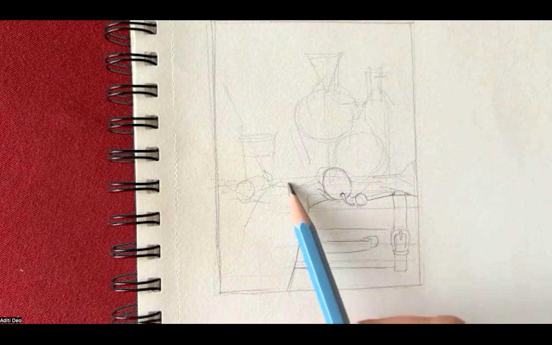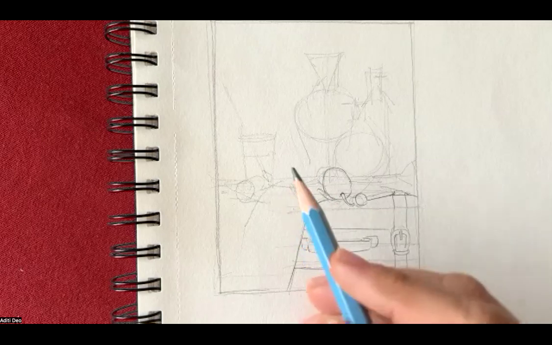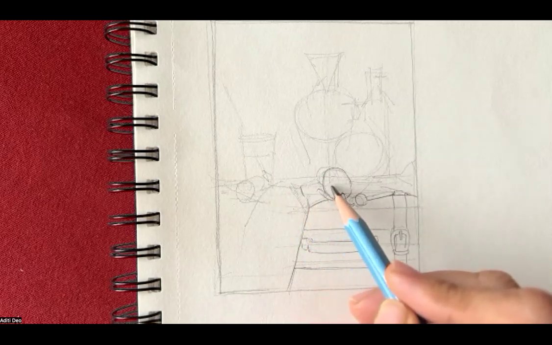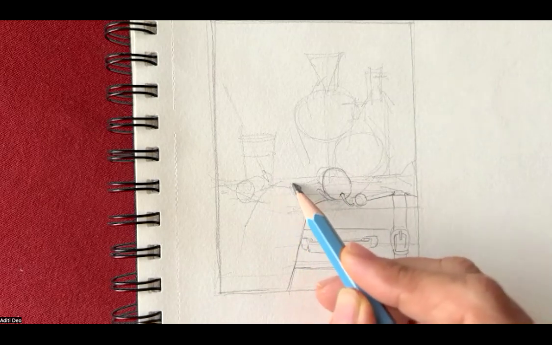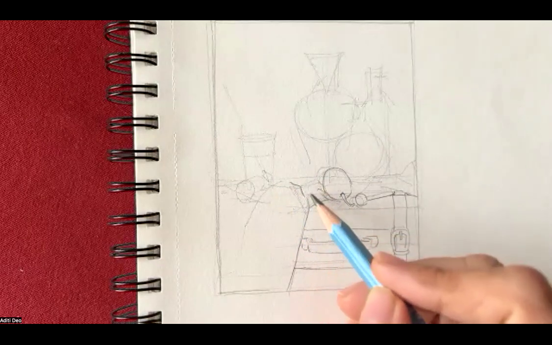There is a fold on the fabric on the right over here. In one place, you don't see that fold, but you can tell it's a fold only when the shadow of the pear reveals that information over here. So don't make that line on this side.